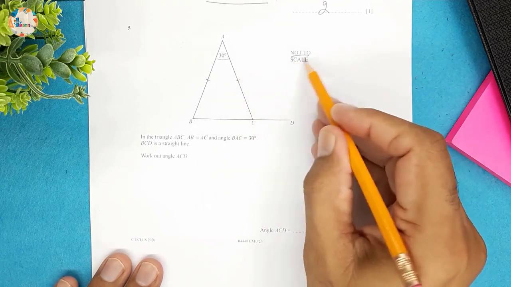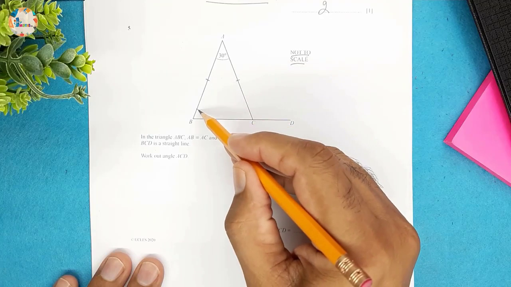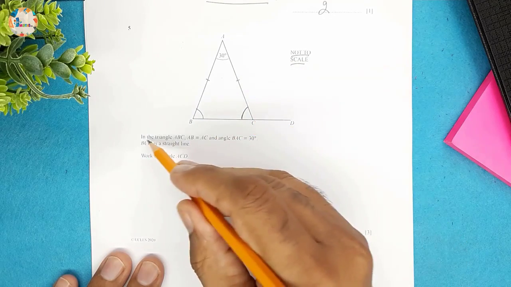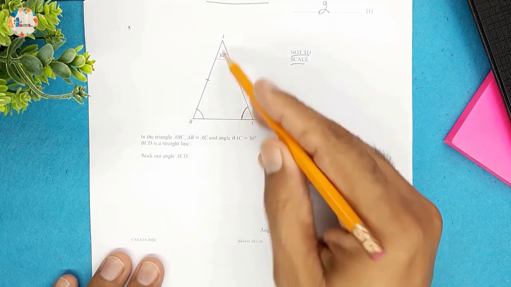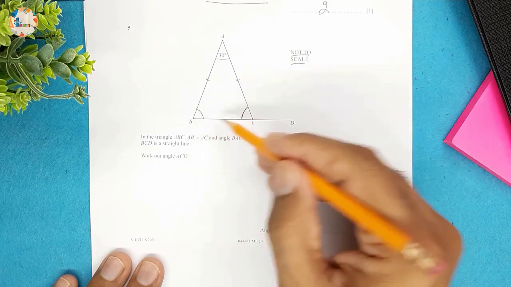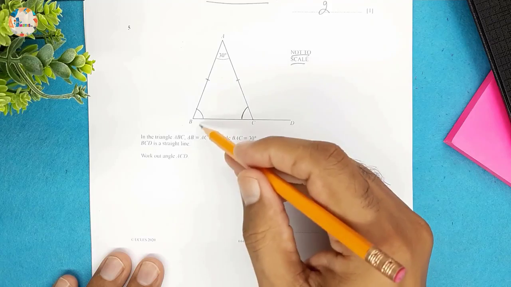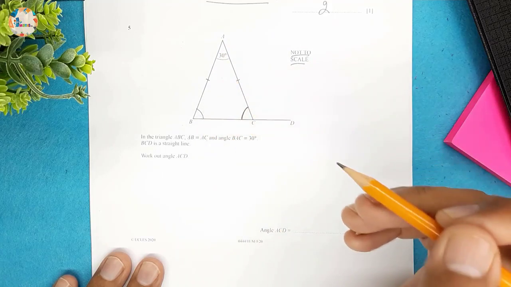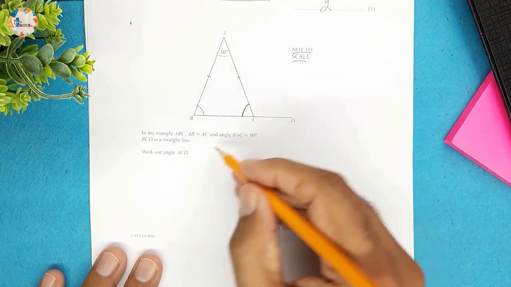This diagram is provided which is not to scale. These 2 sides are equal. It means their opposite angles will also be equal by theorem, right? So in the triangle ABC, AB is equal to AC, and the angle BAC is 30 degrees, and we are to work out the angle ACD. So this angle is basically required. So this one we can write as 180.